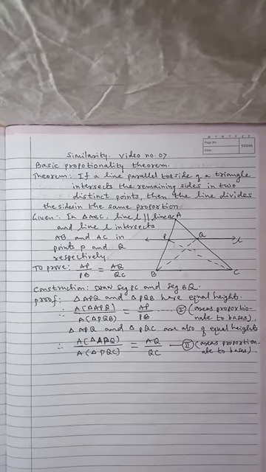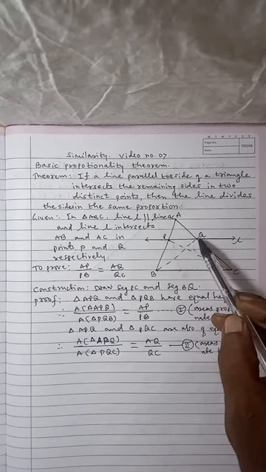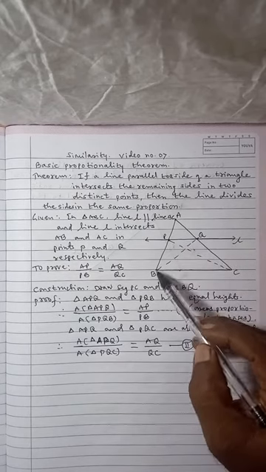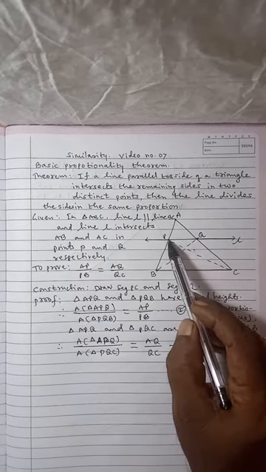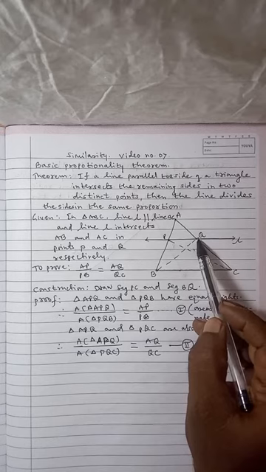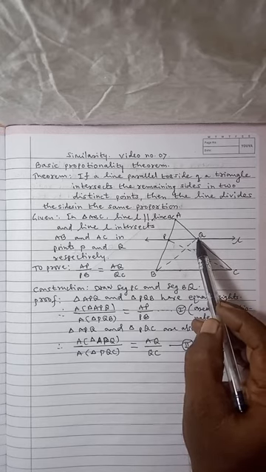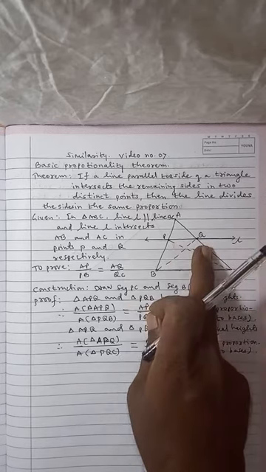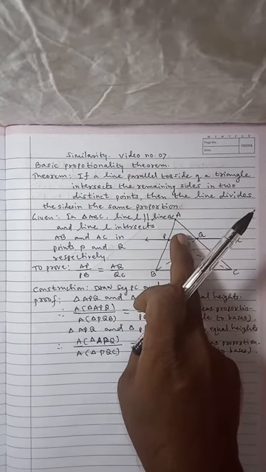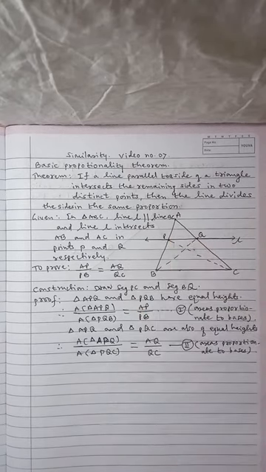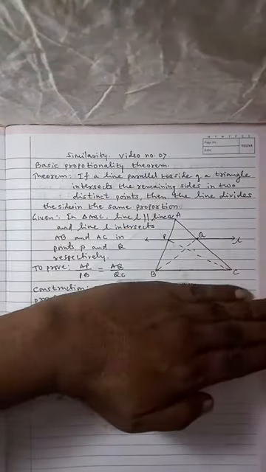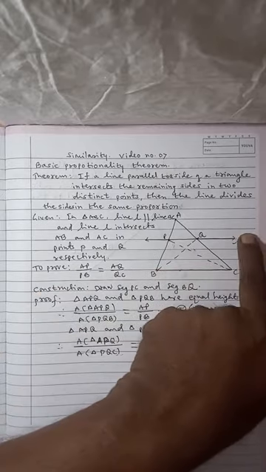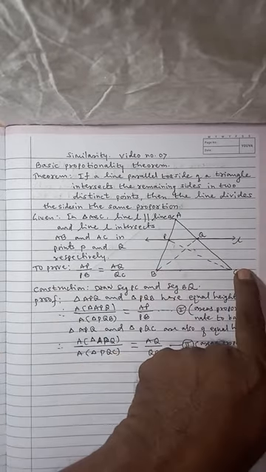Now see here, for triangles PQB and PQC, PQ is the common base. That is, these two triangles are on equal bases. Also, PQ is parallel to BC. That is, line L is parallel to line BC.